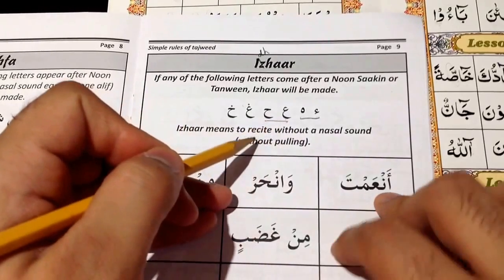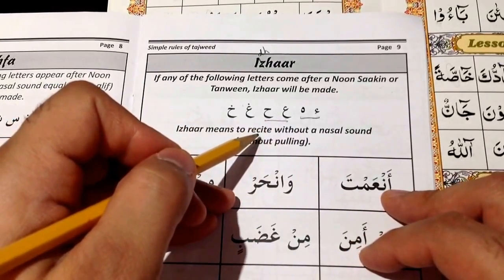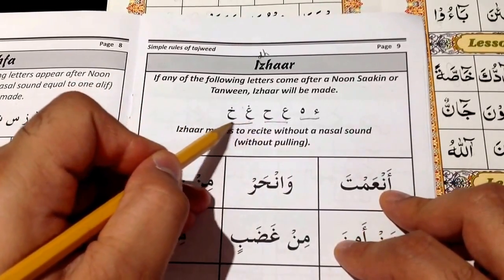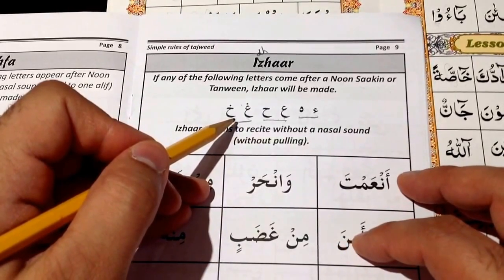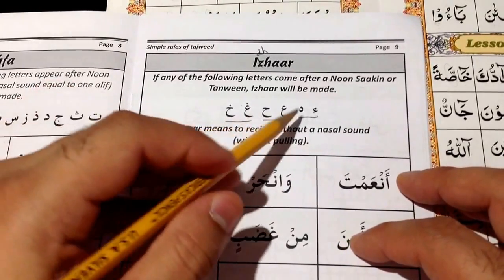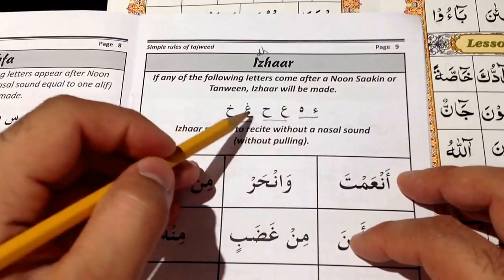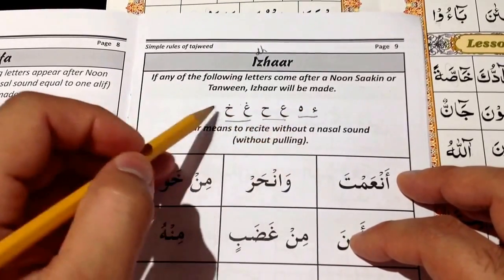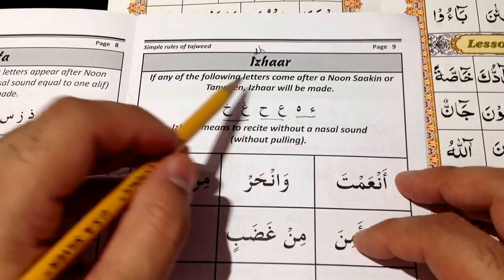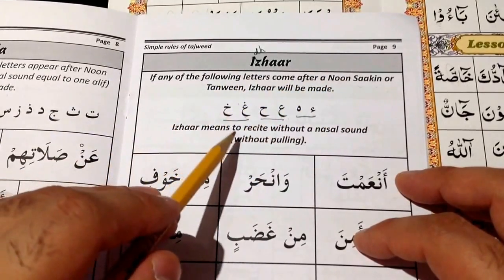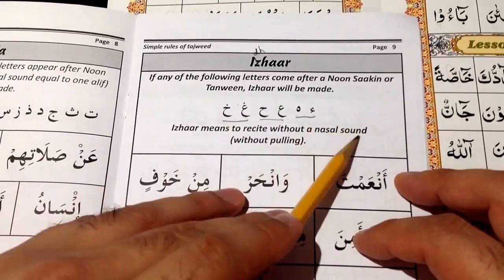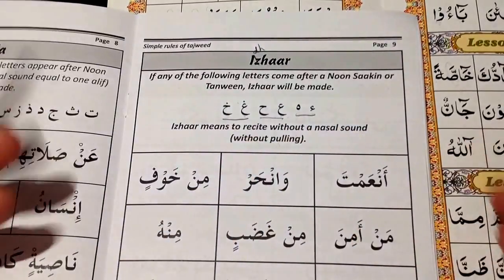These two letters come out from that part of the throat which is in the middle. Ghain kha. These two letters come out from that part of the throat which is close to the mouth. So these are the letters of the throat. Idhar means to recite without a nasal sound, without pulling, or in other words, without any ghunna.